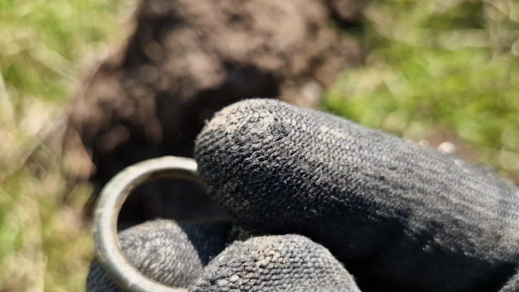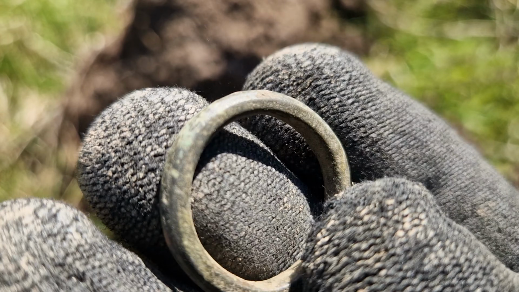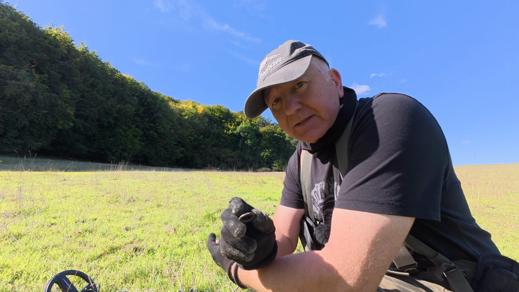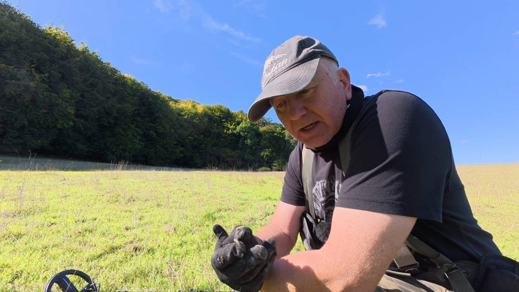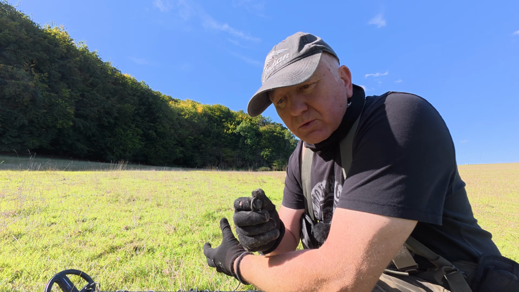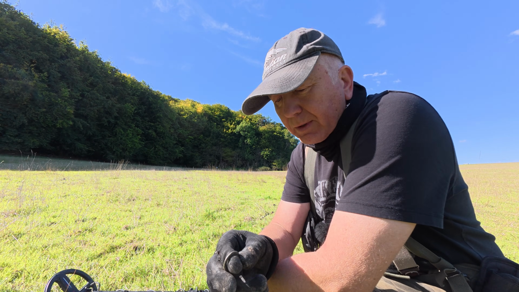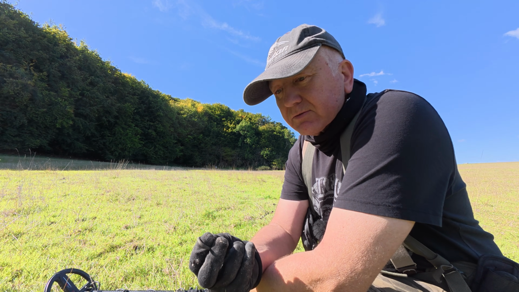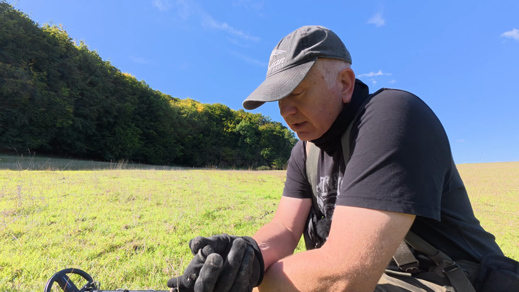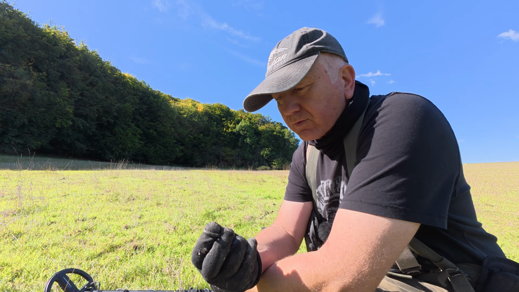It's quite heavy. So just remember that the ground is what is stopping the depth. So mineralized ground, non-mineralized ground, rocky ground, it all makes a difference to your machine signal going through it. So one day you'll get good depth on one site, another site you'll get hardly any depth, and that's typical of a Roman site with lots of iron.